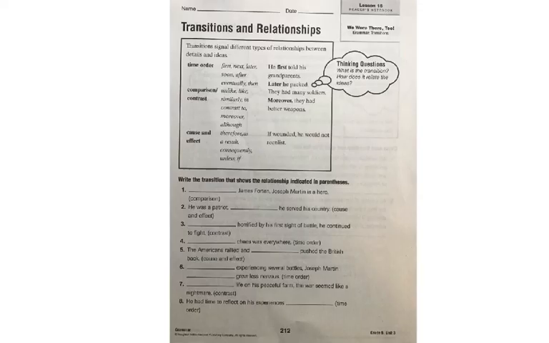Page 212 says transitions and relationships. Transitions signal different types of relationships between details and ideas. Some of those are time order, like we just talked about in number 1. What happened first, next, last, later, eventually, then. We also had afterwards. An example would be, he first told his grandparents, so first. Later he packed. Later is the transition there, again with time order.